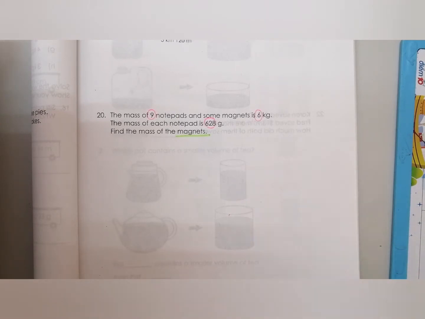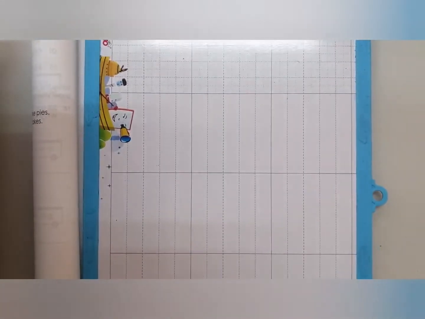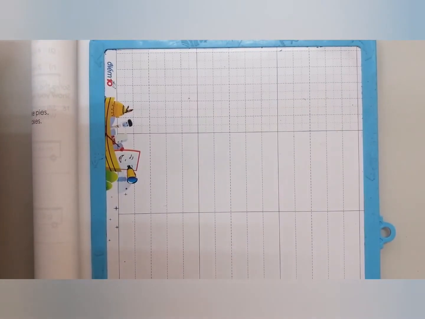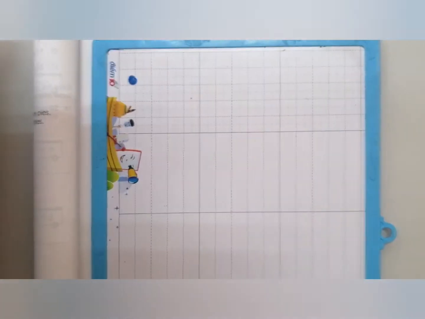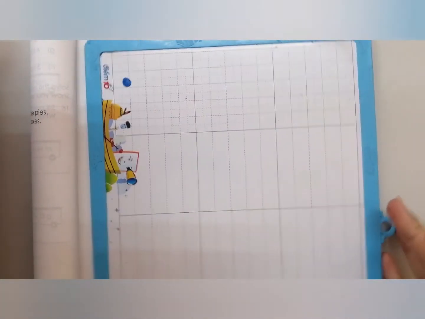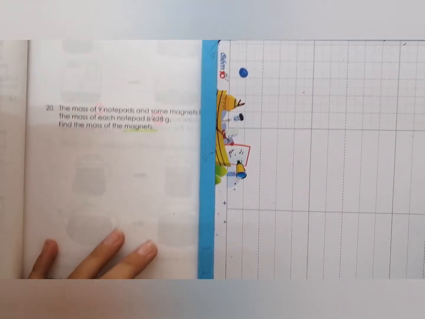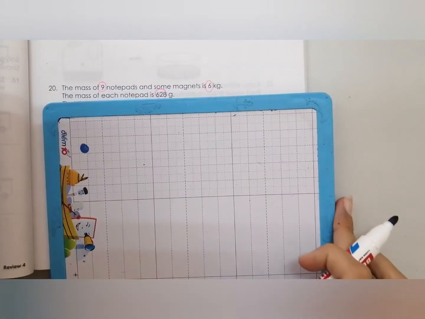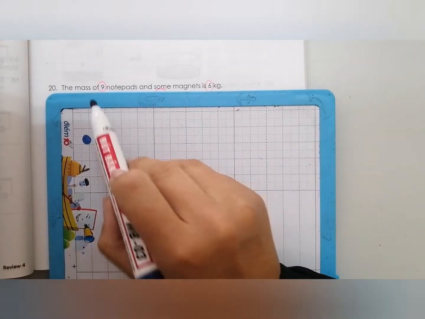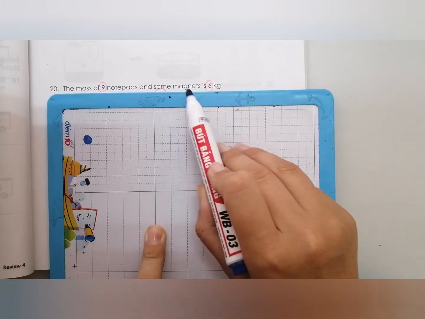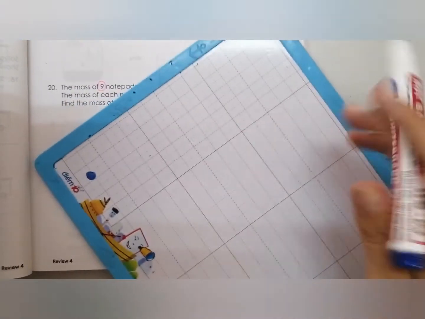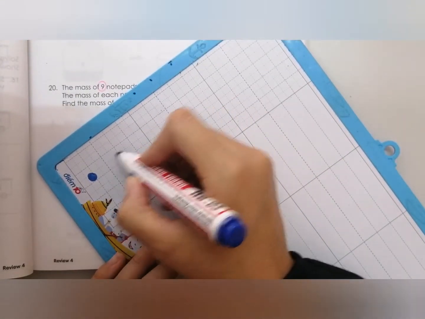All right, let's begin. So what do we know? We know that the total weight of both the notepads and the magnets is 6 kgs. So let me write that.